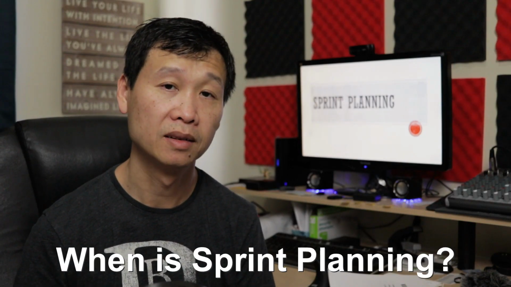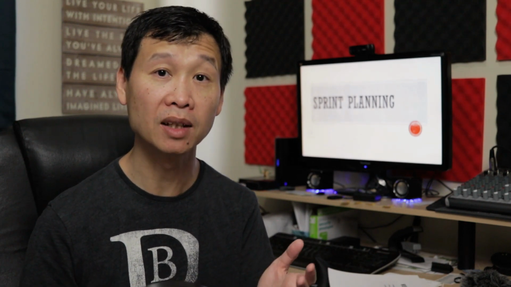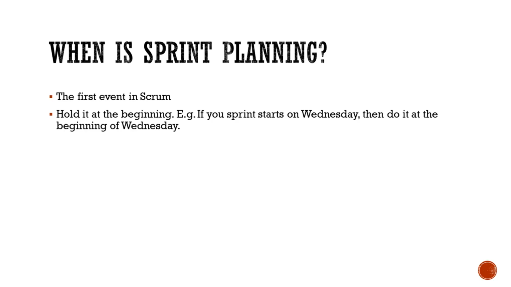When is sprint planning? Like I said, sprint planning is the first event in the sprint. So you would want to do it as the first thing at the beginning of the sprint. For example, if your cadence is 2 weeks and you start your sprint on a Wednesday, for co-located teams I usually like it to be at the beginning of the sprint, which is in the morning. So Wednesday morning, the first thing you do when you come in is sprint planning. You end your sprint the day before, everybody goes home fresh, comes in the next morning, and starts sprint planning.